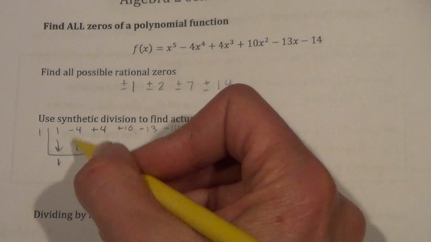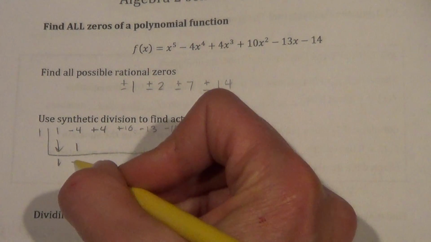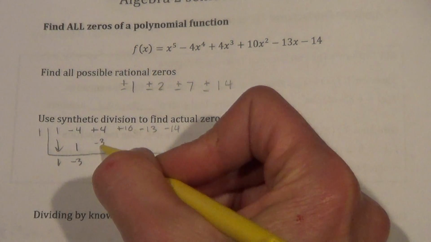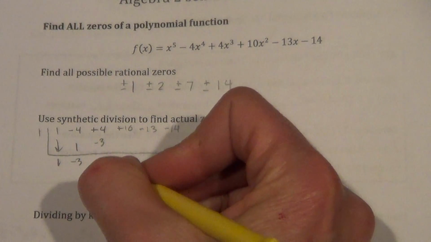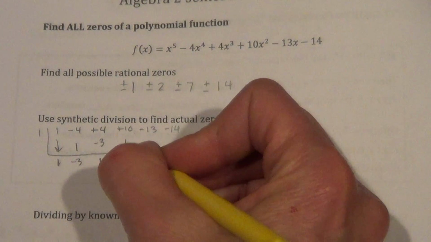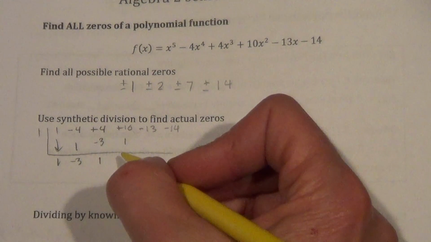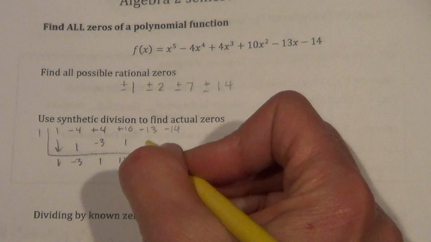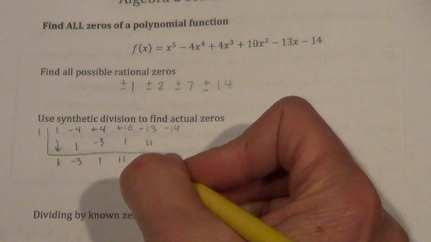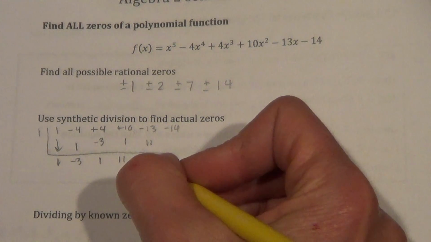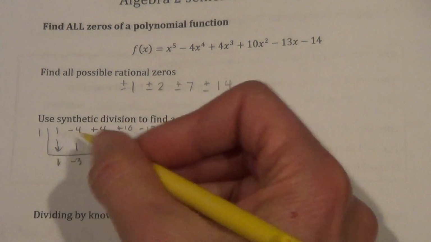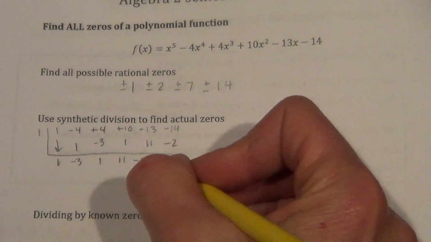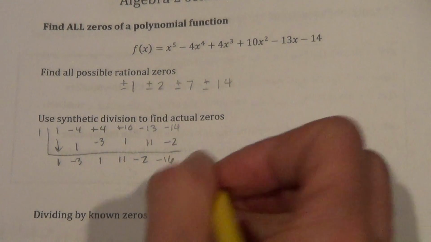1 times 1 is 1. -4 and 1 is -3. -3 times 1 is -3. 4 minus 3 is 1. 1 times 1 is 1. 10 plus 1 is 11. 11 times 1 is 11. -13 plus 11 would be -2. -2 times 1 is -2. -2 and -14 is -16. Okay?